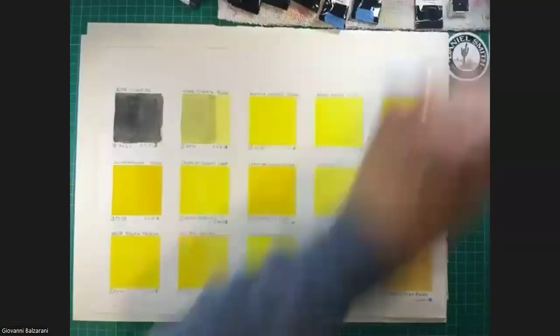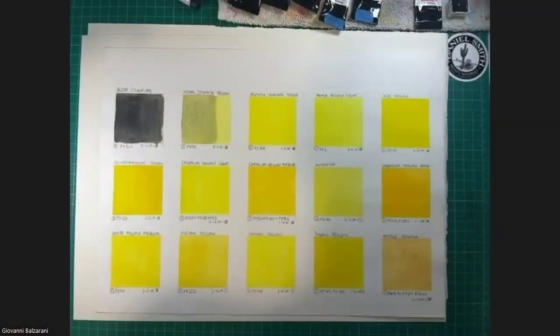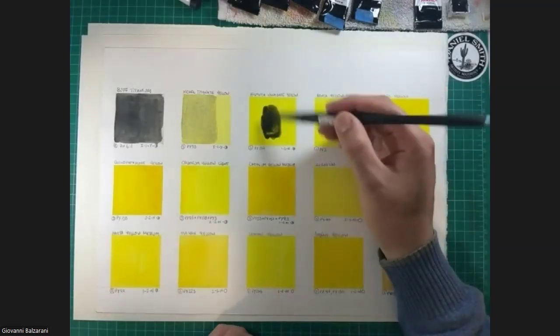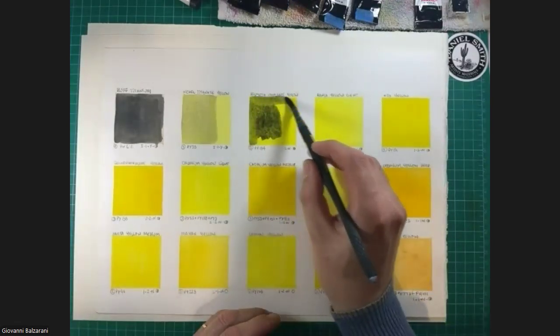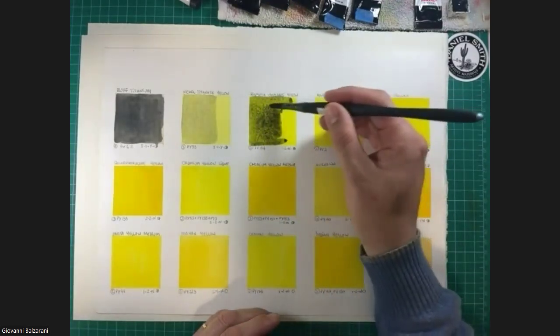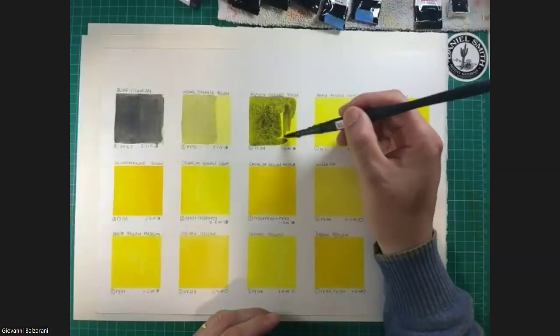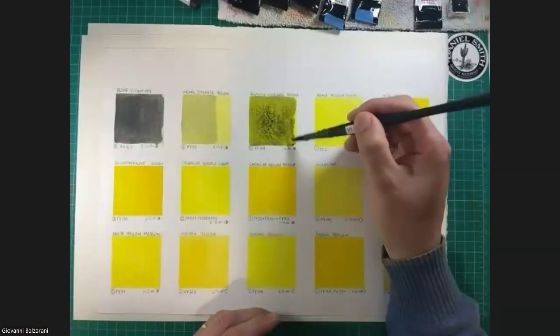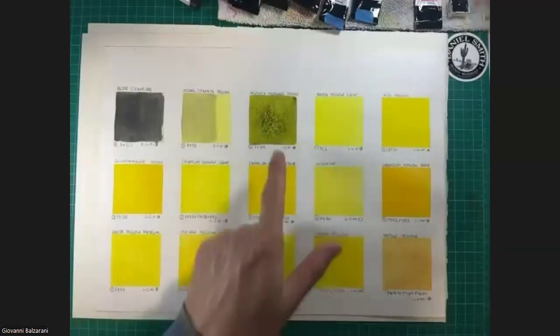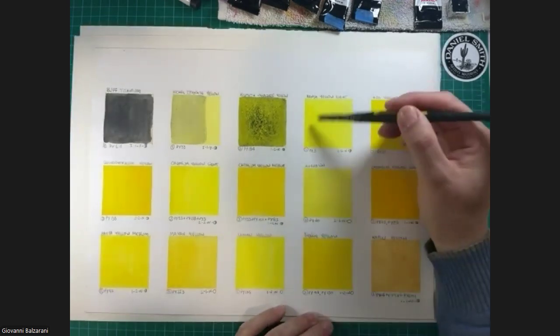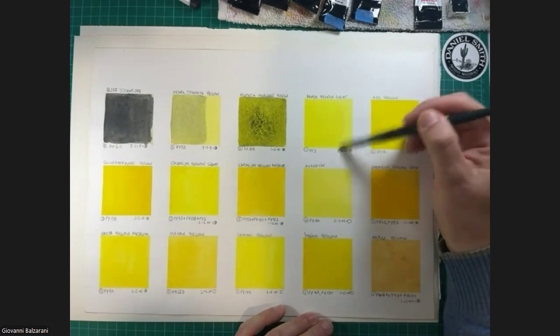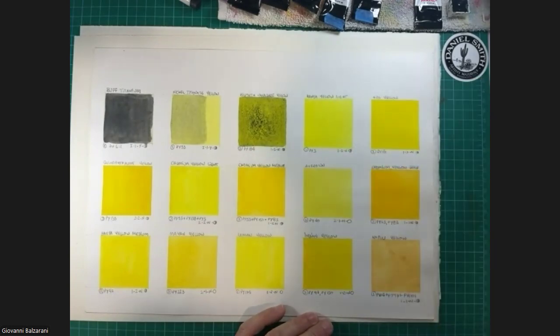It's very interesting. And another is the lunar black. We use the lunar black covering the yellow, in this case bismuth vanadate, to create a granulating green, and apply more and use the granulation. And for example, use only wet on wet the same lunar black.